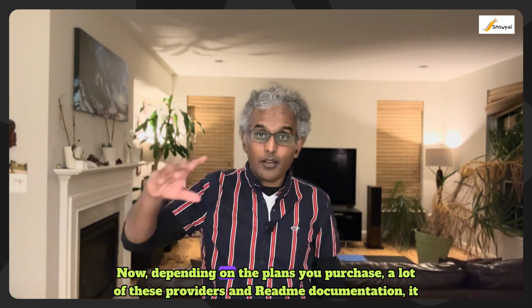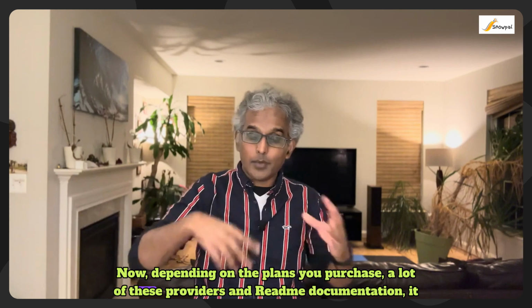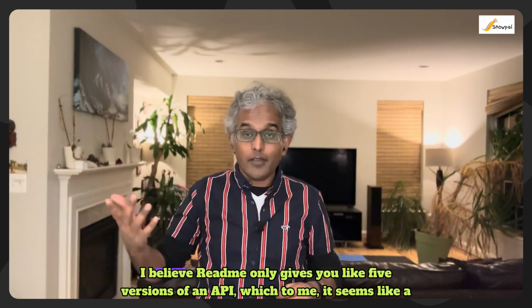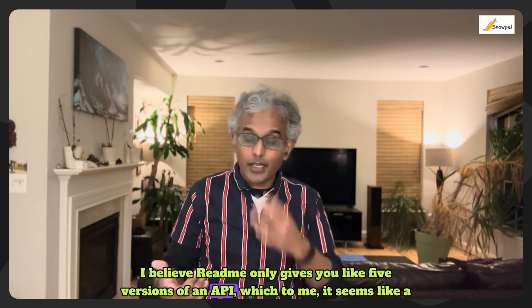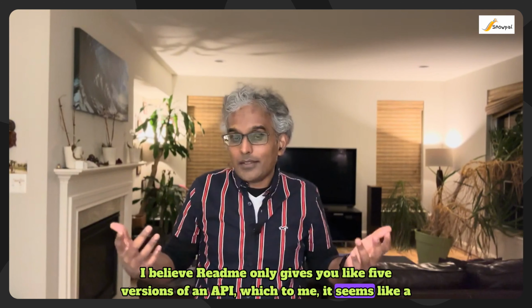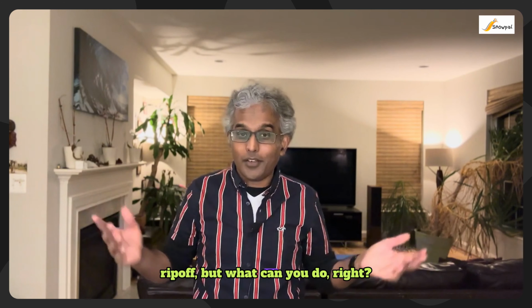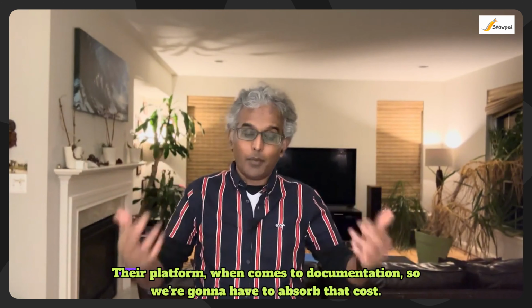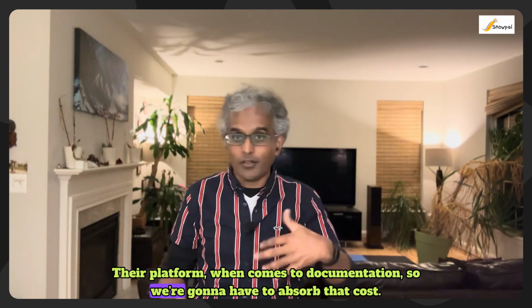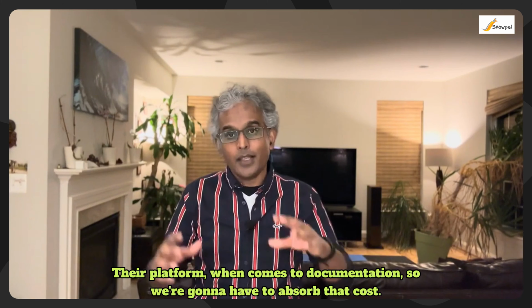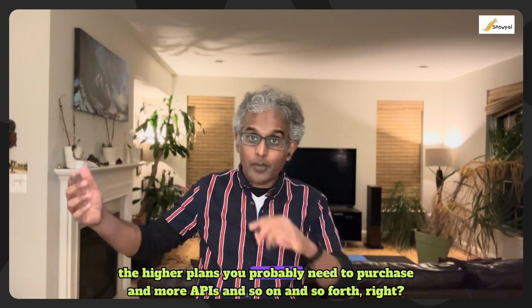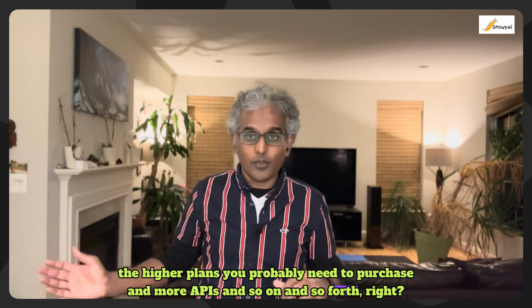Now, depending on the plans you purchase, a lot of these providers and README documentation is expensive. I believe README only gives you like 5 versions of an API, which to me seems like a ripoff, but what can you do, right? Their documentation is the richest I've seen. Their platform when it comes to documentation, so we're going to have to absorb that cost. So the more API versions you have, the higher plans you probably need to purchase, and more APIs and so on and so forth, right?